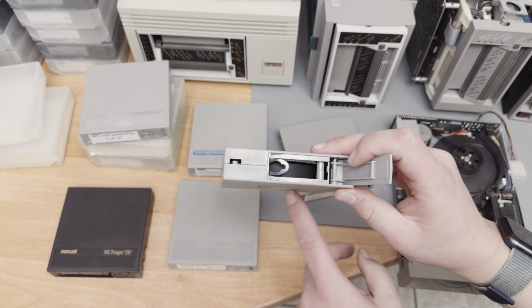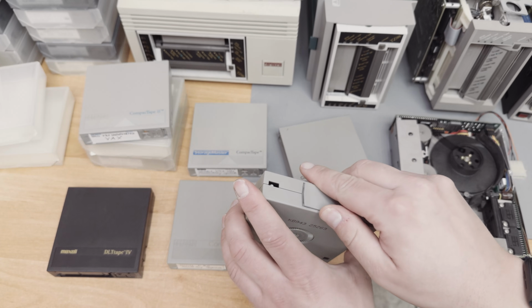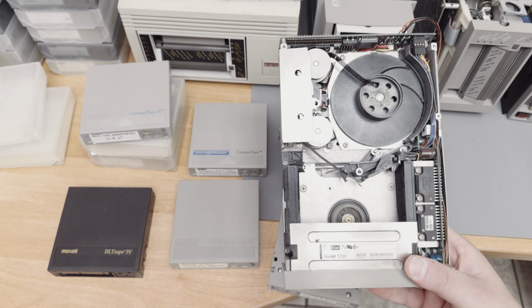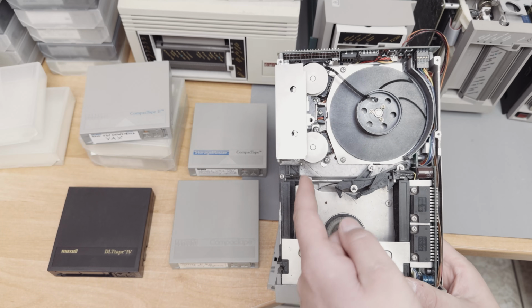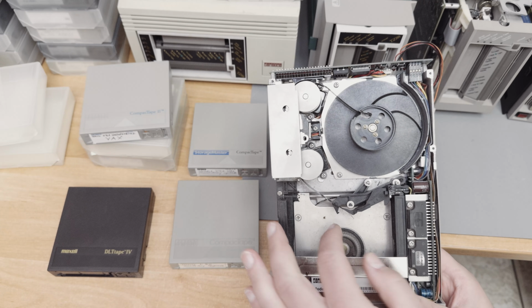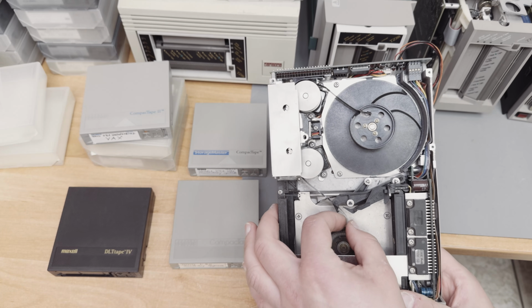There's only one reel in the cartridge, and the other is in the tape drive. See it here, I've opened the TZ30. There is a hook, and the other reel is here in the tape drive. This hook grabs the tape and connects to it.